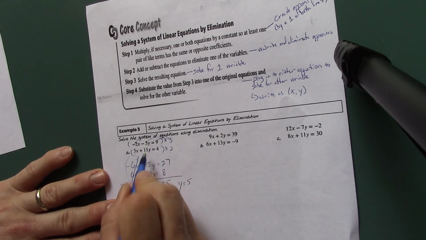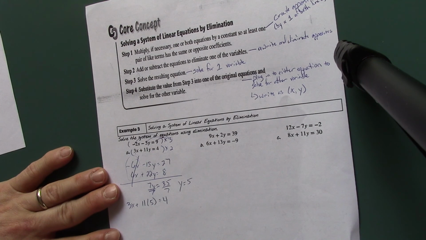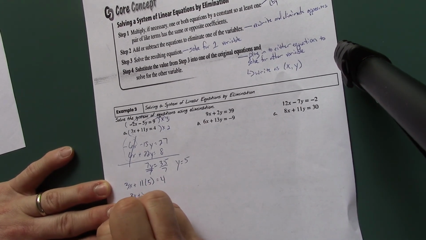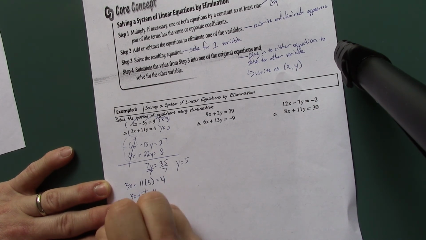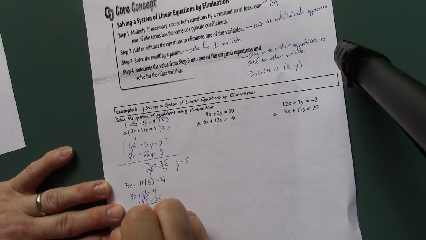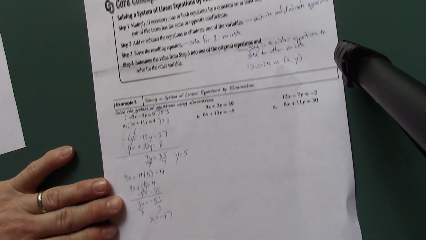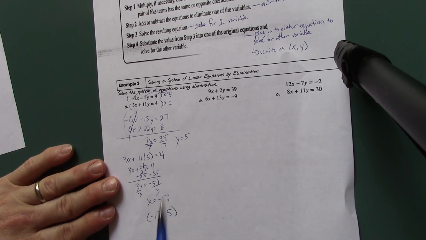Go plug that in. So I got 3x plus 11 times 5 equals 4. Again, I could plug it in the first or second, but I see a lot of negatives in that first one. I just don't like that. So 3x plus 55 equals 4, minus 55 from both sides, and then divide. X is negative 17. There it is. The answer is negative 17 comma 5 because, again, it's x comma y, right?